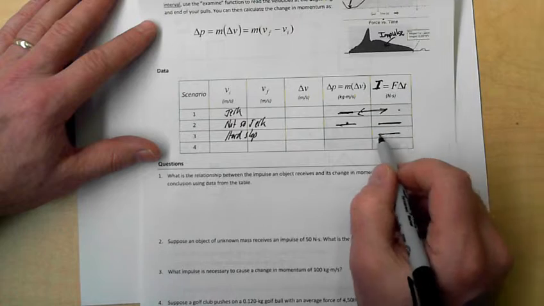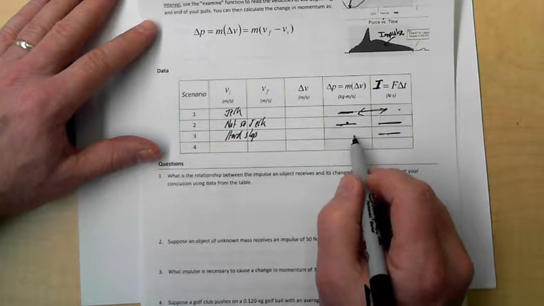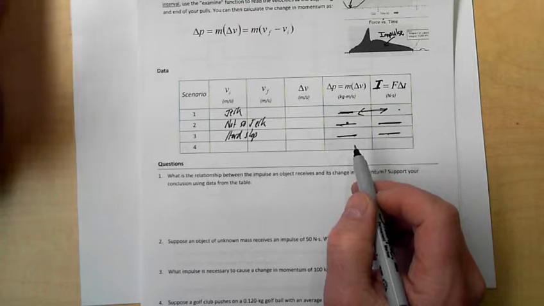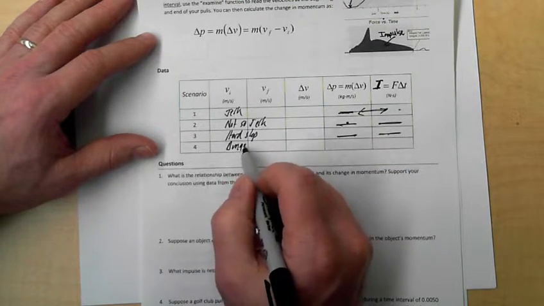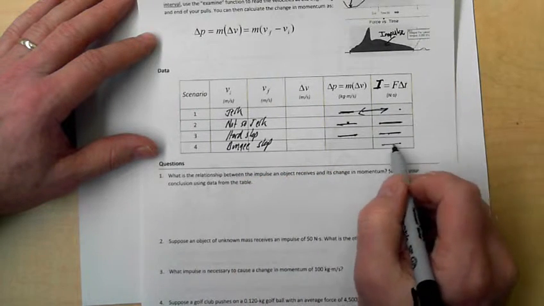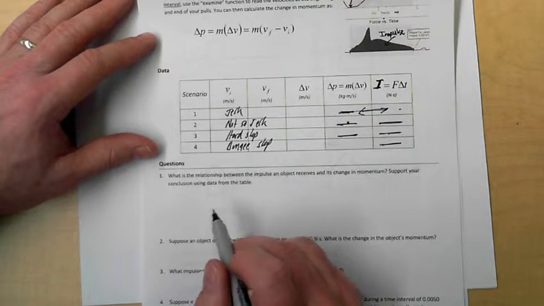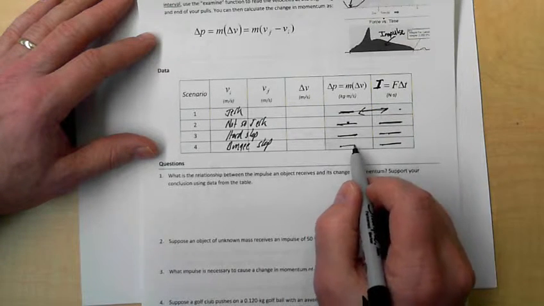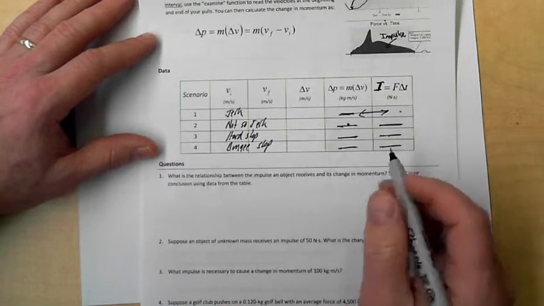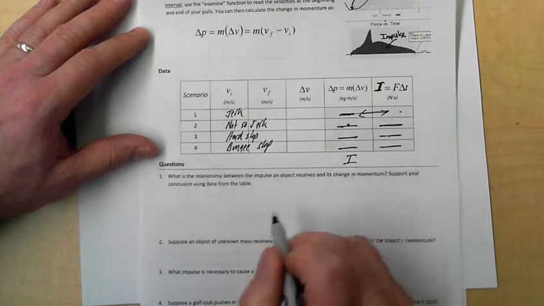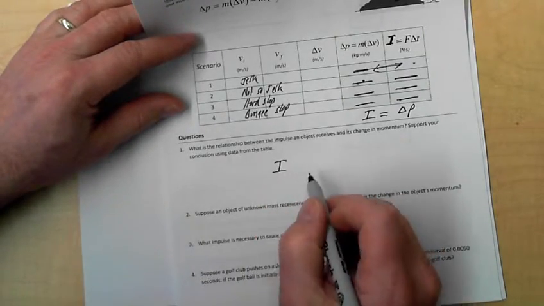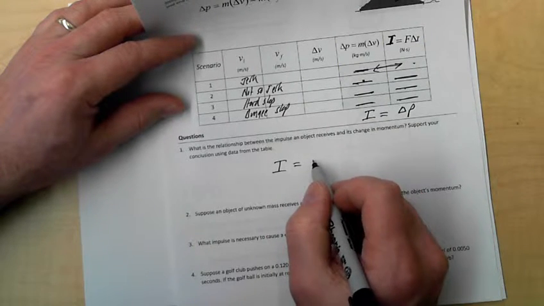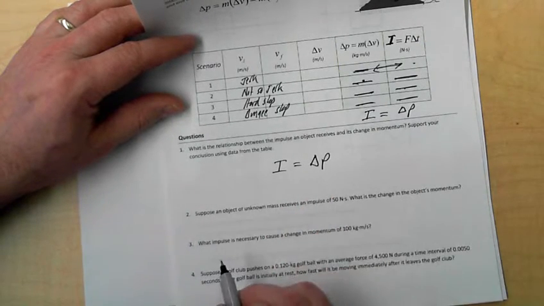with the string. There was a certain impulse associated with that, and that matched, in theory, exactly the change in momentum of the object. And the last one was the bungee stop, and there was a certain impulse associated with that, and that caused a change in momentum. So the big idea is that an impulse on an object will result in a change in momentum of the object. That is the absolute big idea: impulse causes change in momentum of the object.